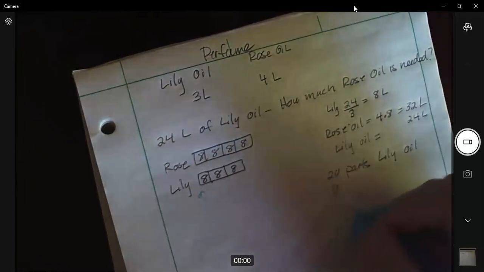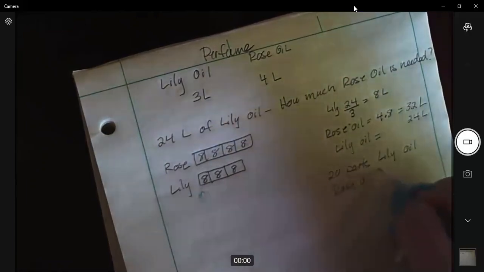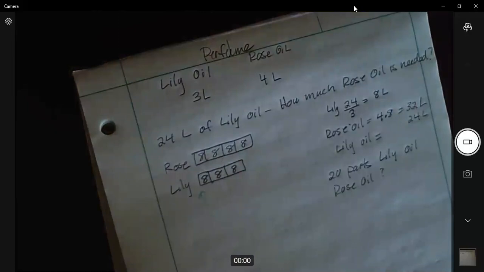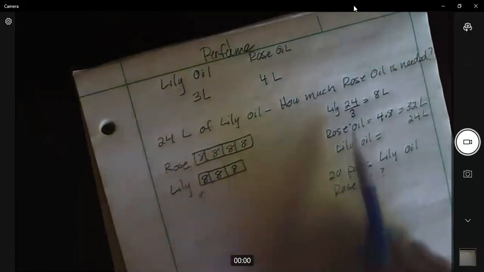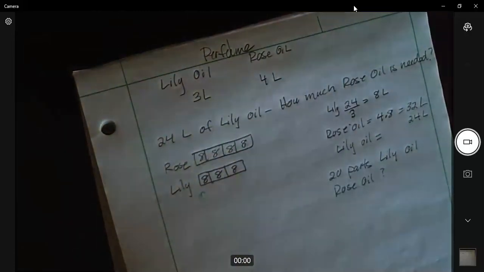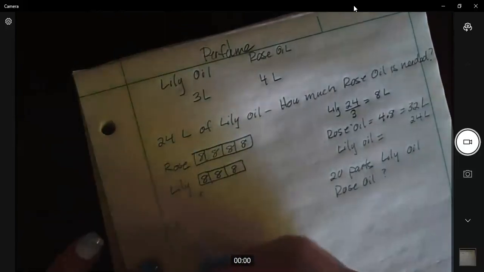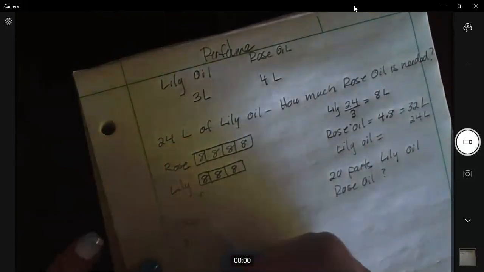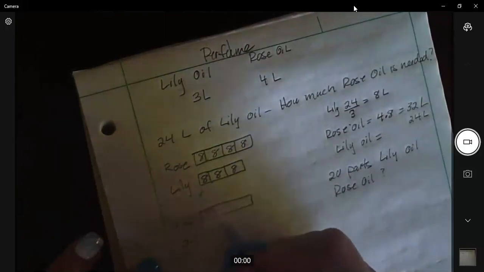How much rose oil do we need for the perfume? So 20 is not as nice, right? Because it doesn't divide evenly. And that's okay, because students at this age can divide and deal with fractions. They know how to deal with fractions. So this one will be a little bit different. Here's the rose again, and here's the lily. Still have the same parts, 3 to 4.